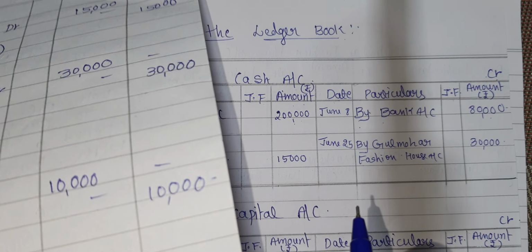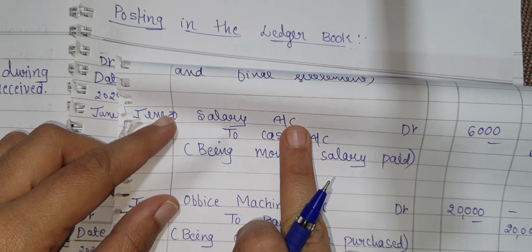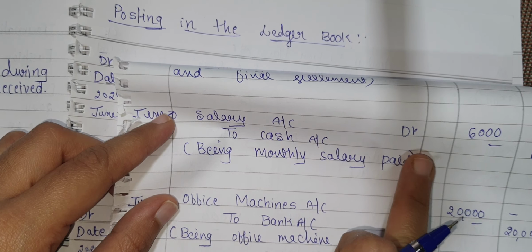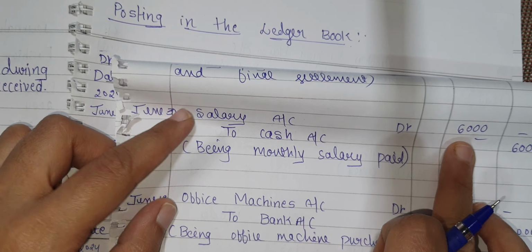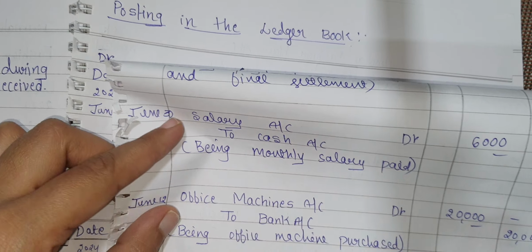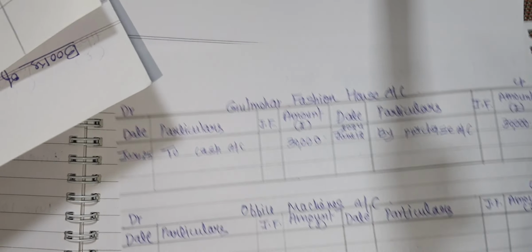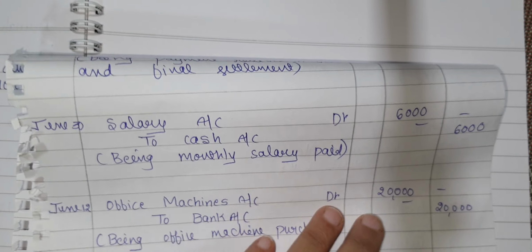Fine. Now we will move to the next one, that is on June 30th, the entry is salary account debtor to cash account, being monthly salary paid, that is rupees 6,000. We have already opened the cash account, but we have not opened the salary account. Now we have to open the salary account. Okay, 1 minute.